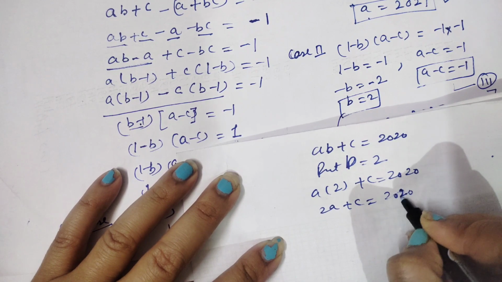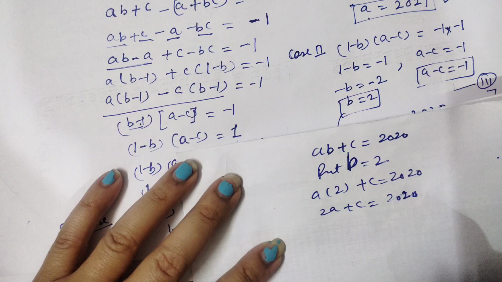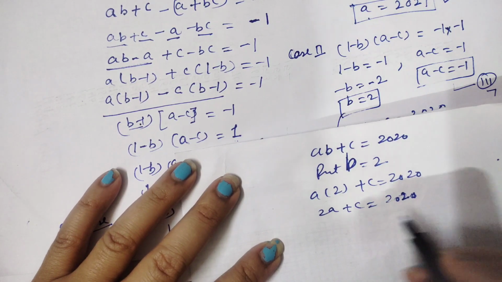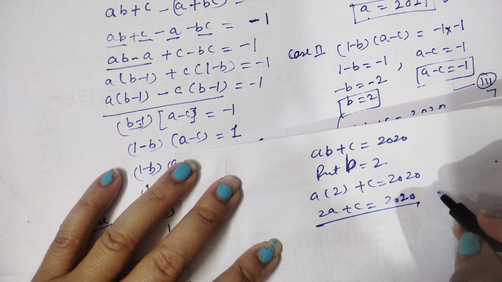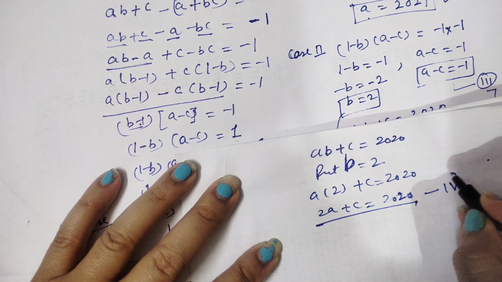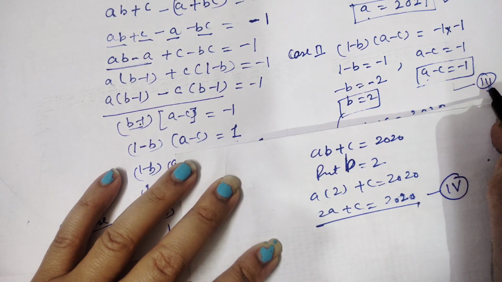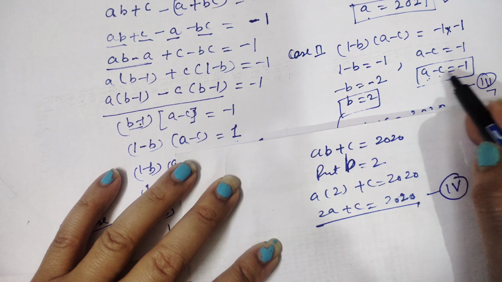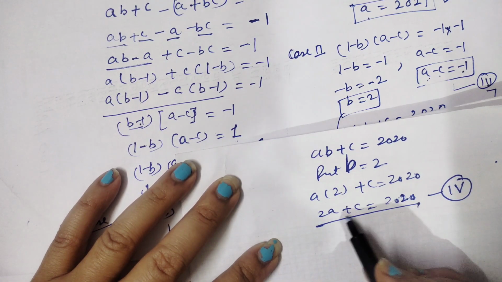So you can see if you put b equals to 2, we will not get any value of a and c. But we will find another linear equation in two variables. So we will suppose this equation is 4, and a minus c equals to minus 1 is equation number 3. So you can see a minus c equals to minus 1 is also an equation in terms of a and c.